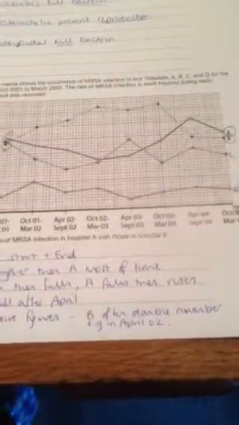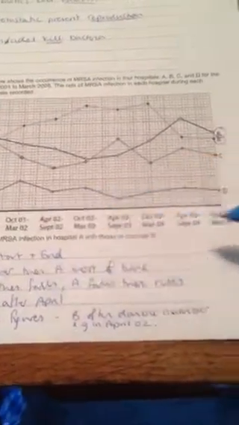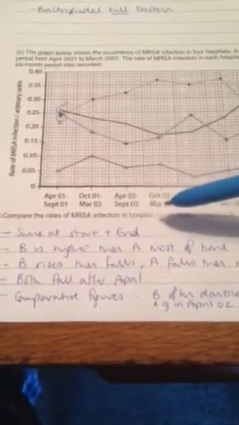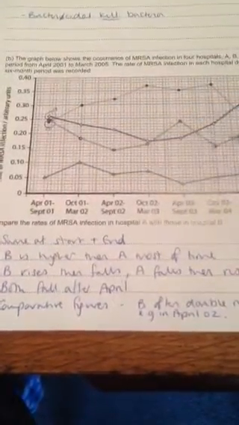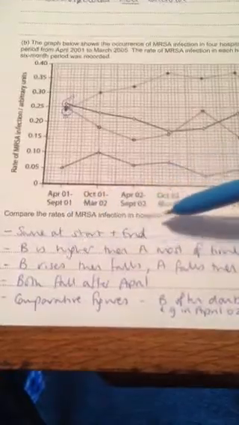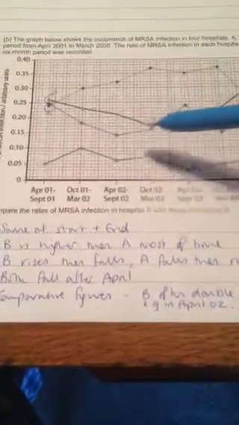So then you've got the MRSA infection rates for ABCD hospitals over, it's quite dated, isn't it, to March 2005. And you're asked to compare the rates of infections in A and B. So I've just immediately highlighted that. Perhaps I would get a highlighter pen and go over it if I had one. So I've written same at start, same at end. Each point again is comparing it. B is higher than A most of the time. Would you agree? B is higher than A most of the time.